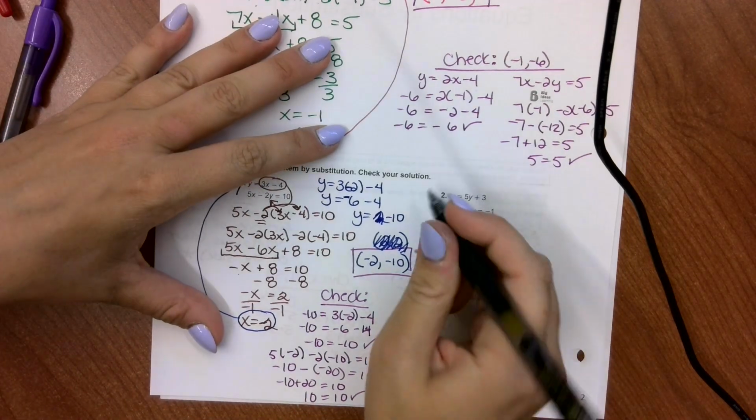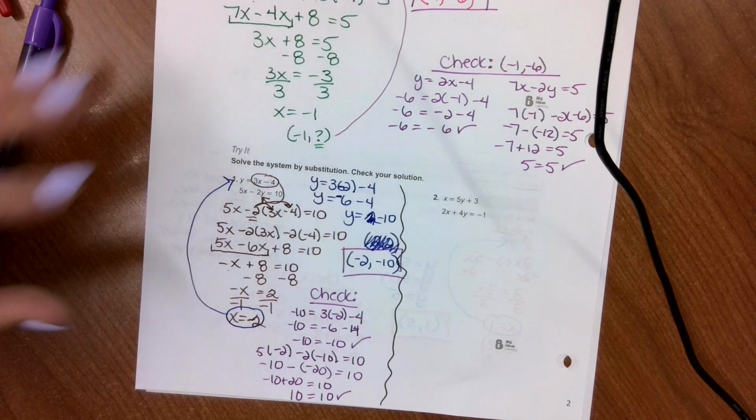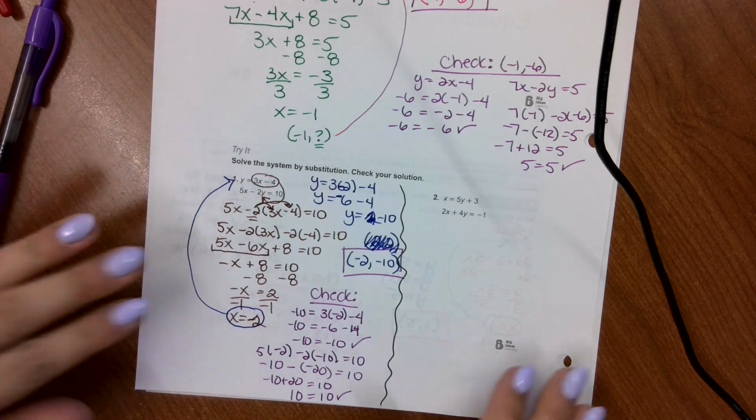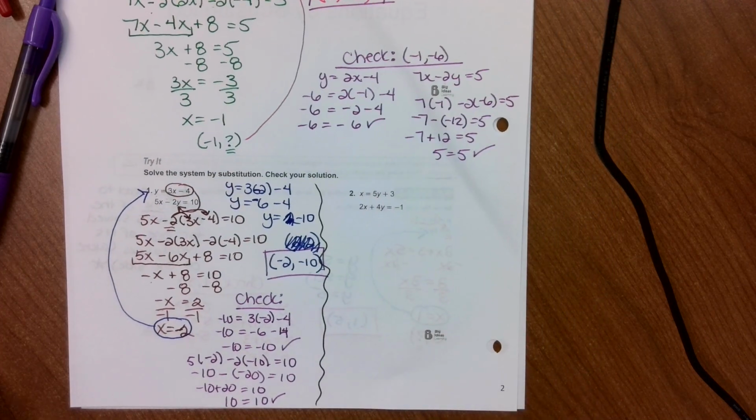If you did not yet do the other one at home, go ahead and pause, do the other one, and then unpause to check to see if you did it correctly.